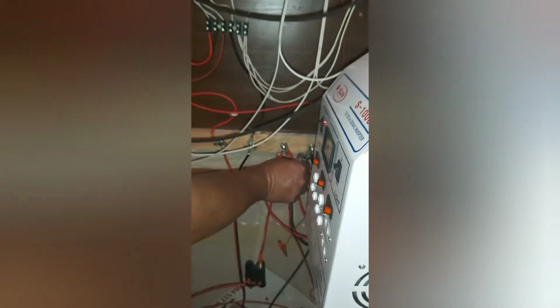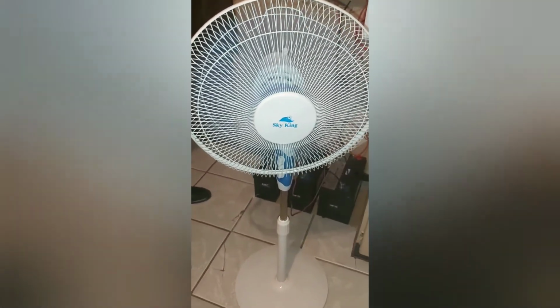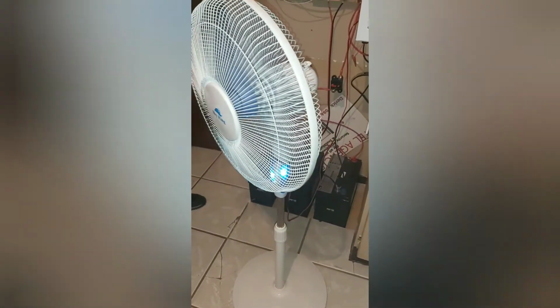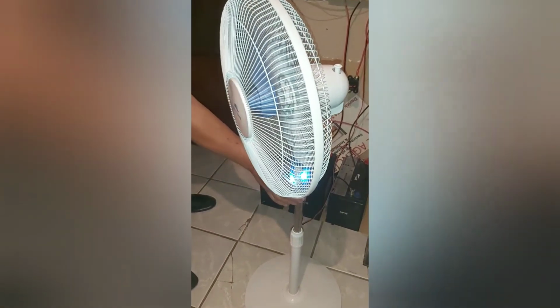Okay guys, so this is a 12 volt fan, just to show you it's not 220 volt. Connected black on black, red on red, and switch it on, and there, as you can see, it works pretty decent. Put it on high speed. I think it's much more efficient than the 220 volt fan.